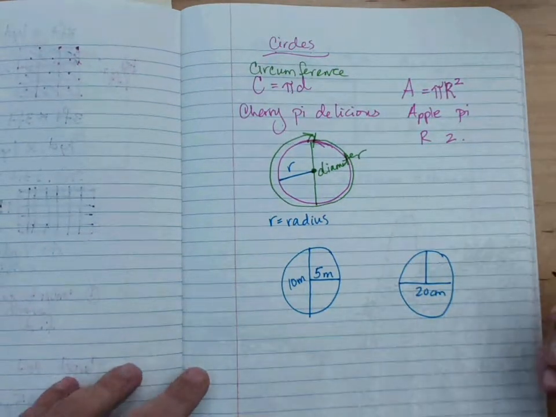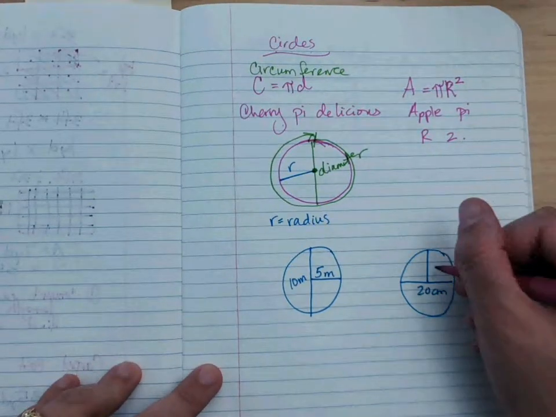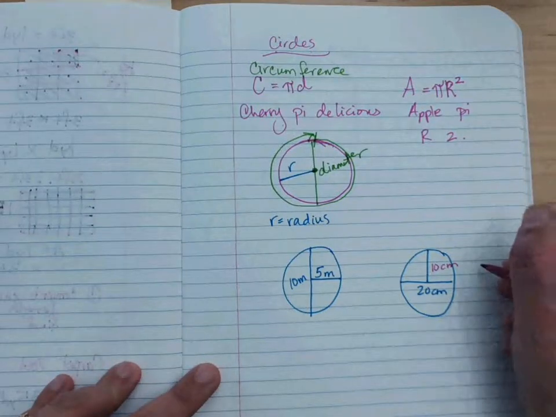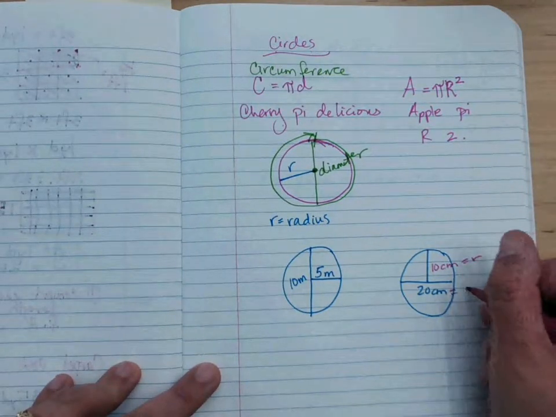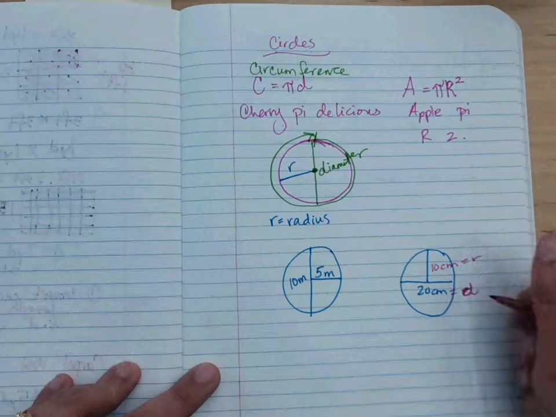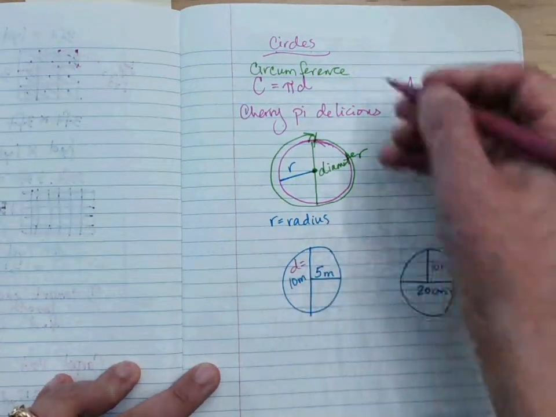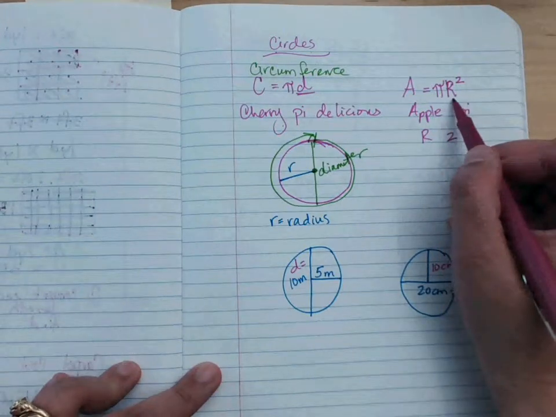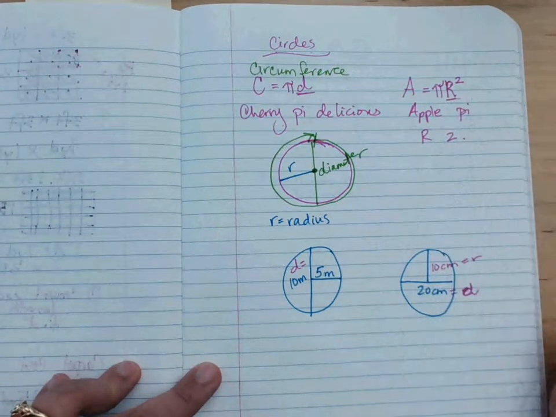Anyone? Half of that, right? 10 centimeters would be the radius. So we need to be able to go back and forth between finding the radius and the diameter, because we use the diameter to find the circumference and we use the radius to find the area.